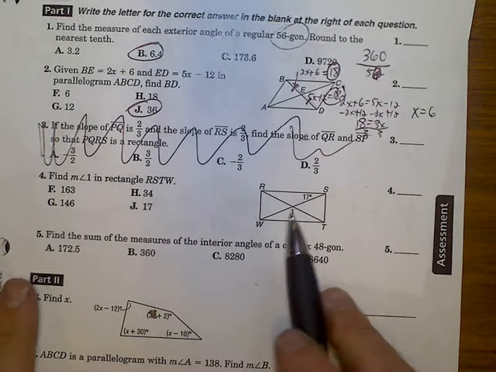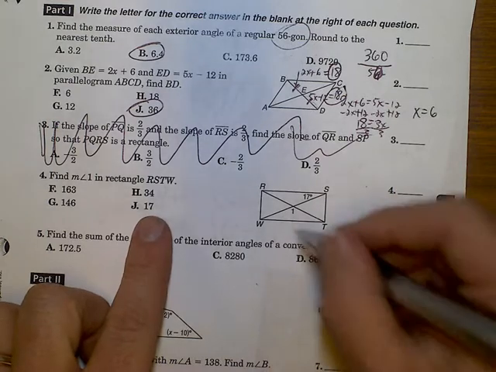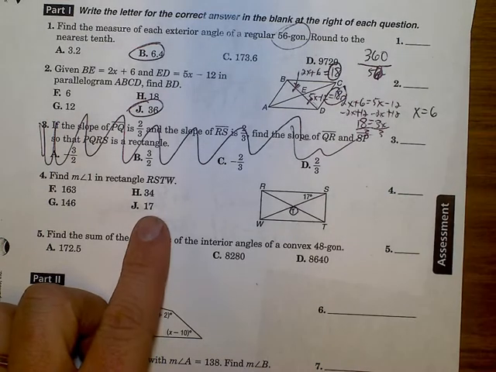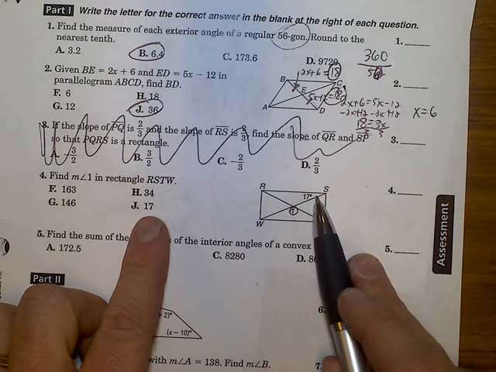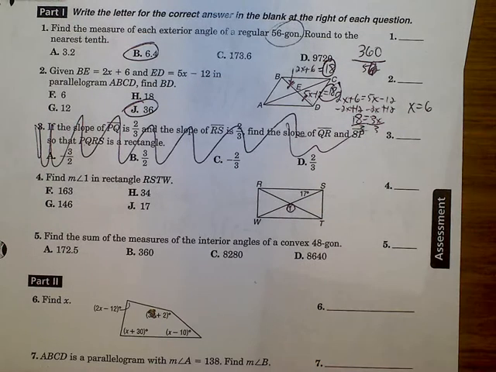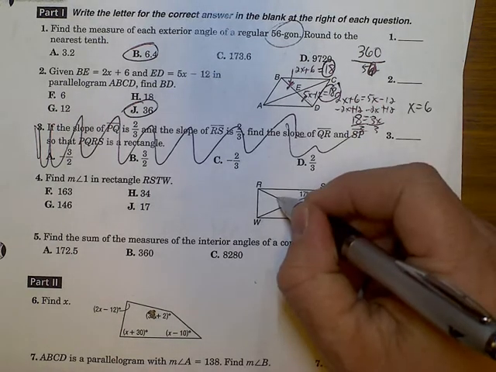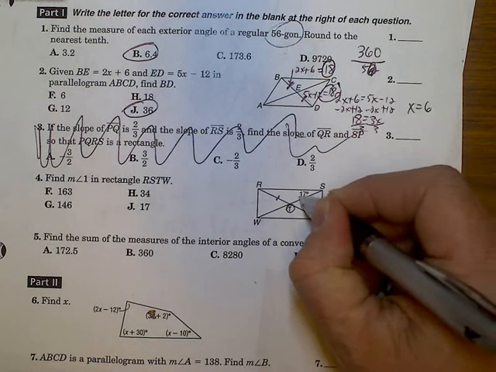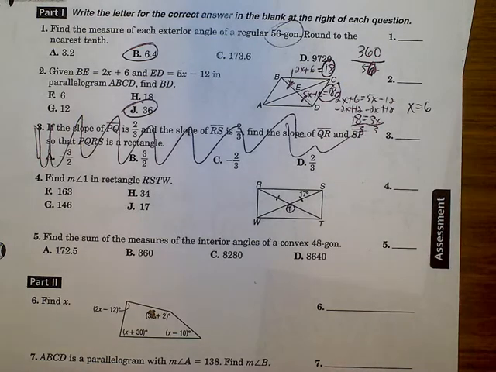Find measure of angle 1. So here's angle 1. I know that this is 17 degrees. So this is a rectangle. Inside of a rectangle, I know that this side and this side are the same.